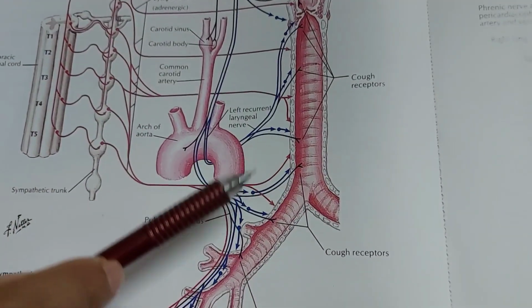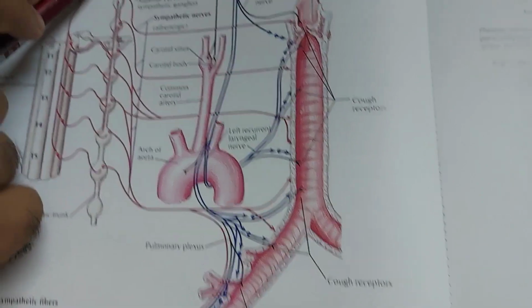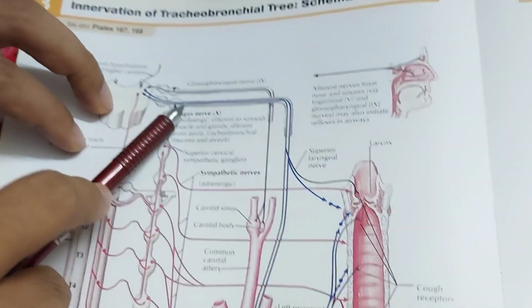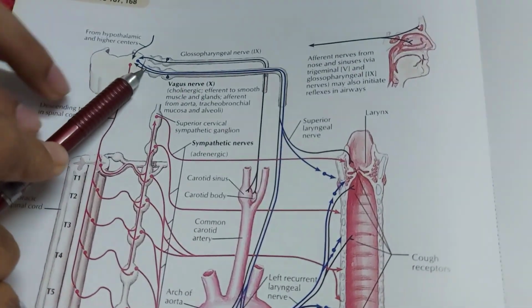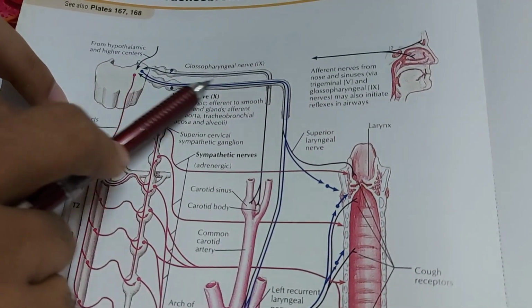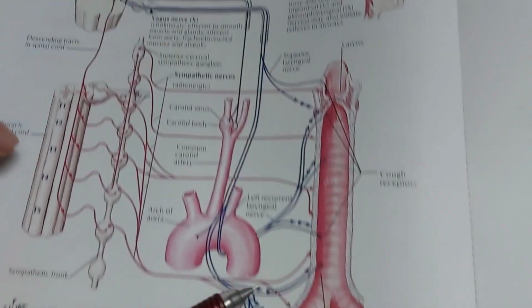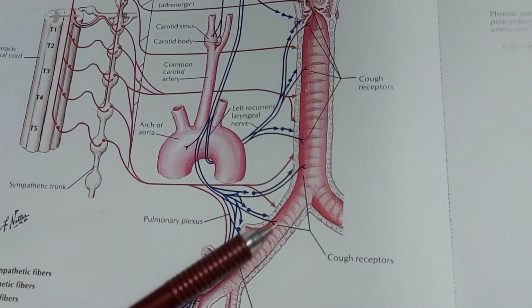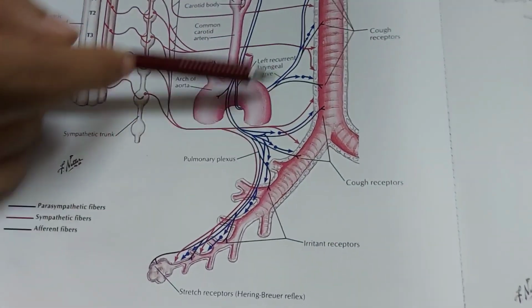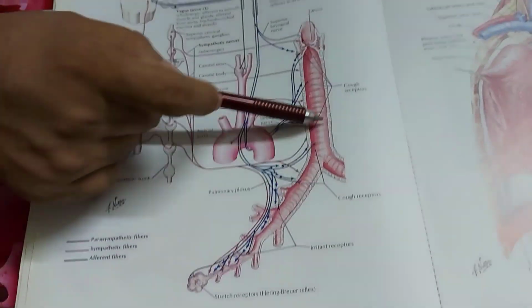There are so many plexuses. In this plexus, there is another part of the nervous system, that is the parasympathetic nervous system. It comes from the vagus nerve, the 10th cranial nerve. It forms the pulmonary plexuses, and it mainly supplies this tracheobronchial tree.